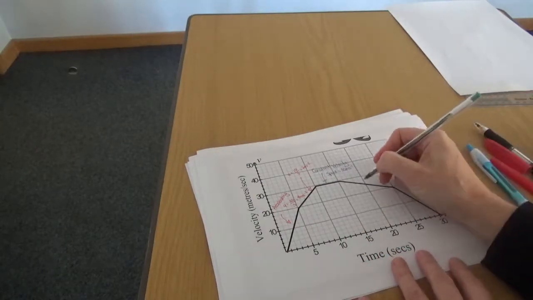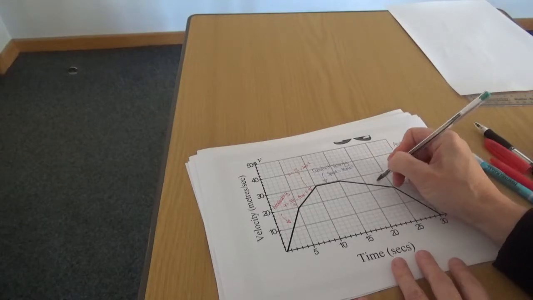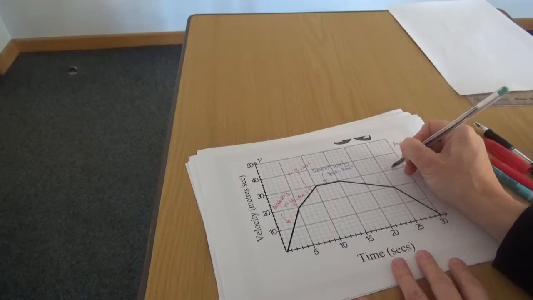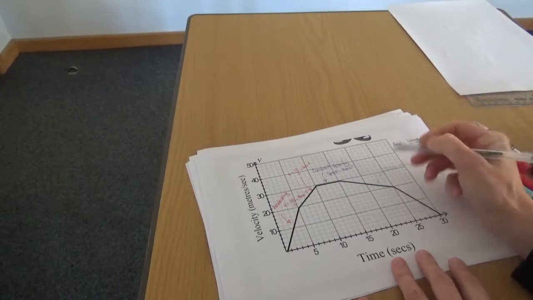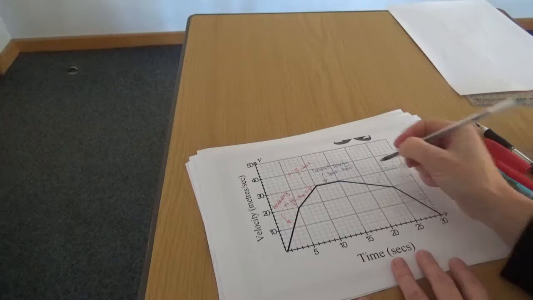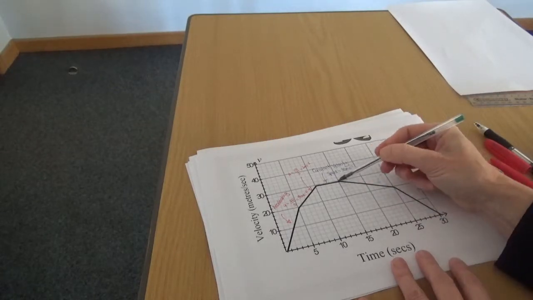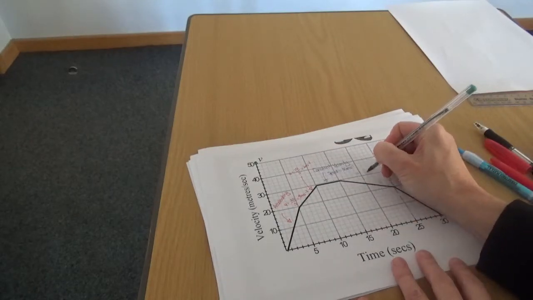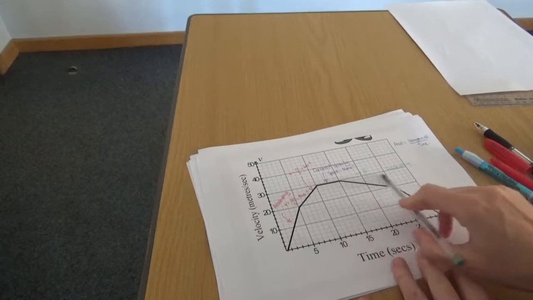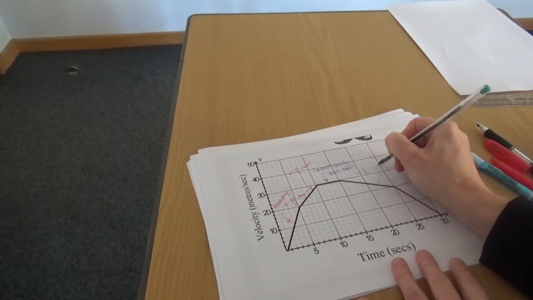On this other side, the velocity is decreasing, so we've got deceleration. Same way to work out the rate of deceleration. In this first part, it's gone from 30 to 20, which is a change of 10, over a period of 10 seconds, so 1 meter per second squared.